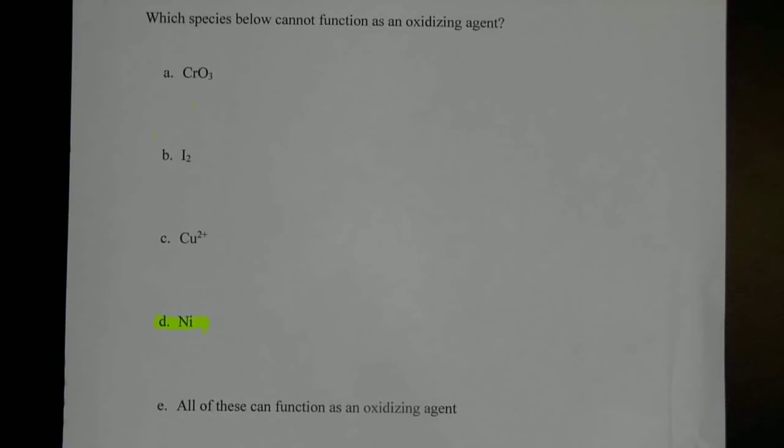Another way in which this question could have been presented was to present Ni+ instead of just Ni solid, in which case E would be correct because all of these would be able to function as an oxidizing agent.